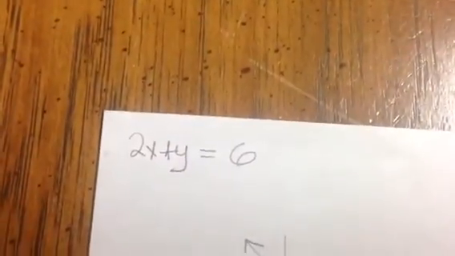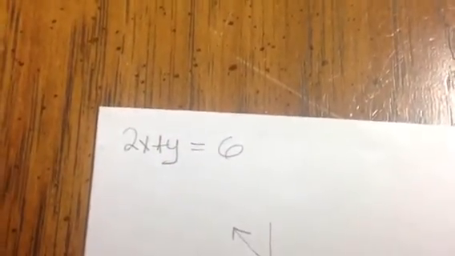So now that we have our 2 points, all that's left to do is draw a line between them. And there is our graph of y equals 4x minus 2. So today I showed you how to graph two linear equations. So you should have a pretty good idea of how to do it now.